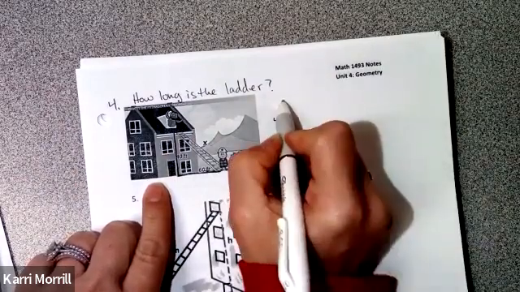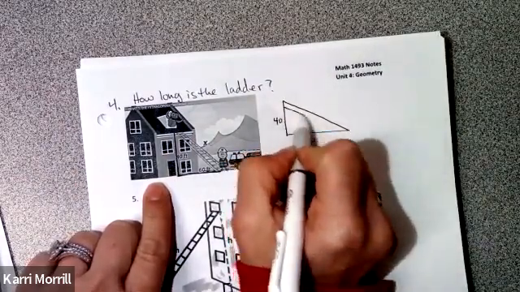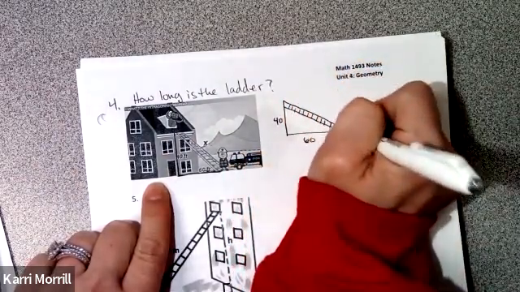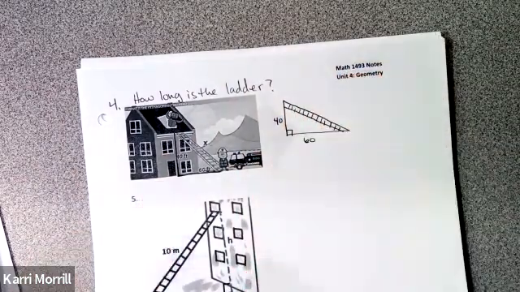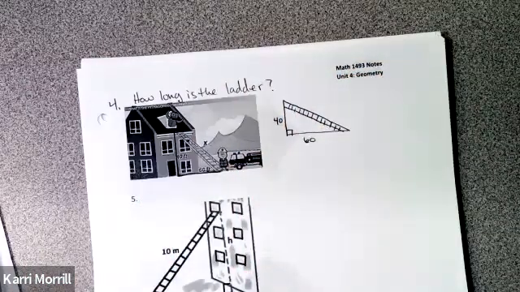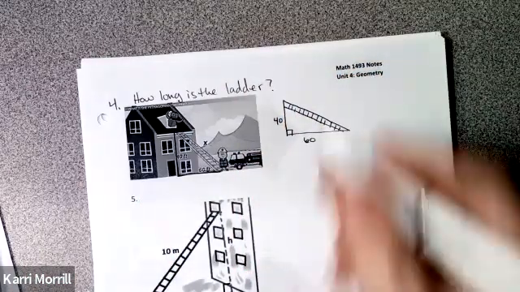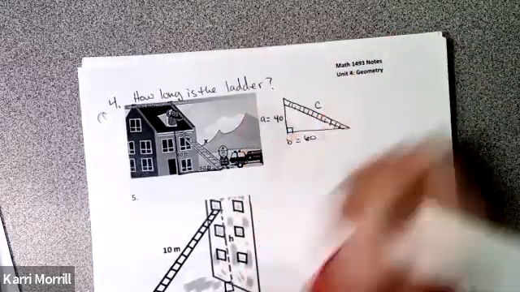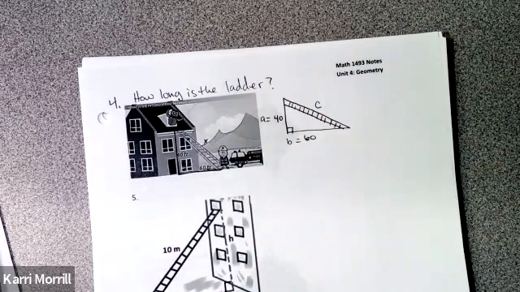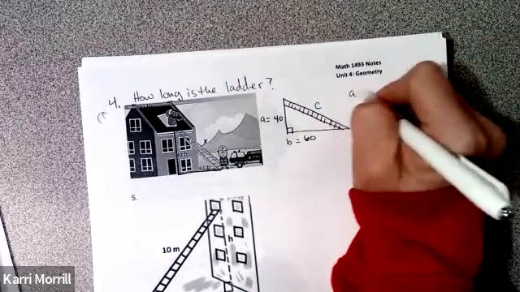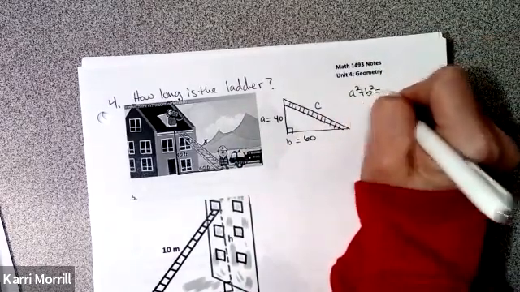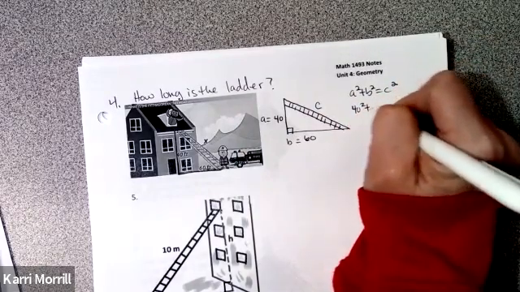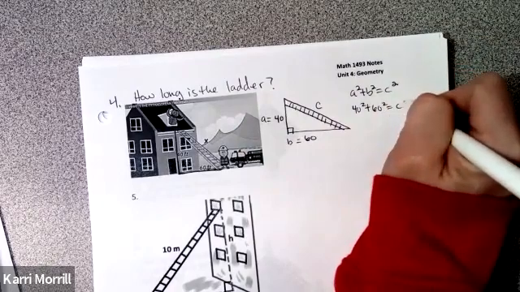And so what they're wanting to know is how long is this ladder, which would be what part of that right triangle? C. The C part, yeah. So we know A is 40 and B is 60. We need to go find C. So remember, we're taking A squared plus B squared equals C squared. So 40 squared plus 60 squared equals C squared.